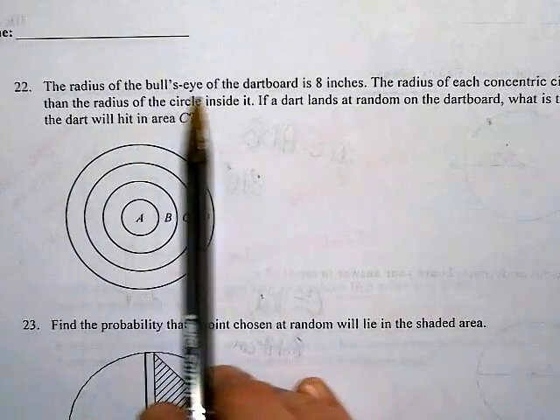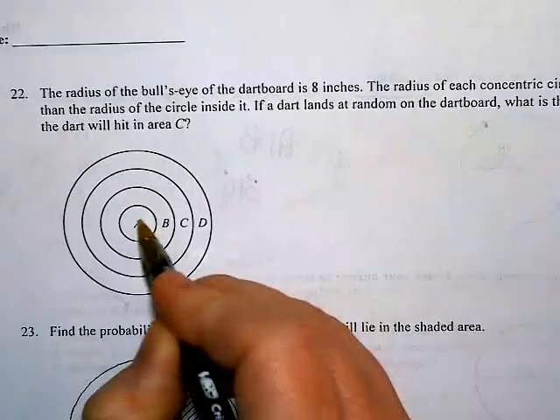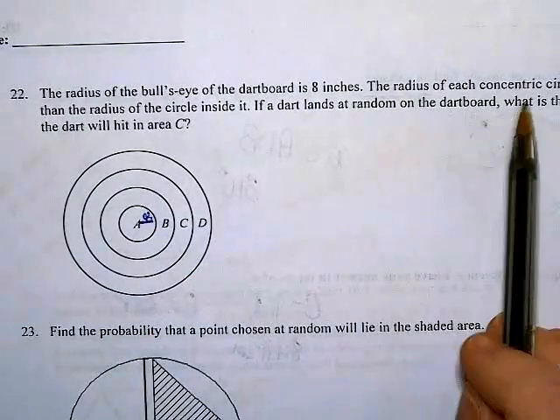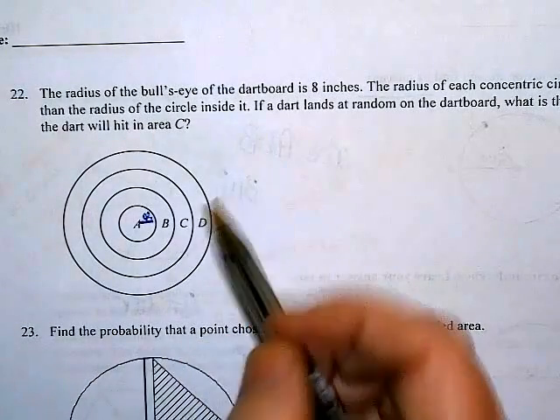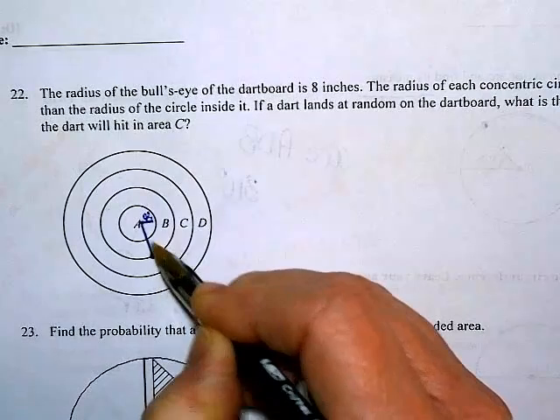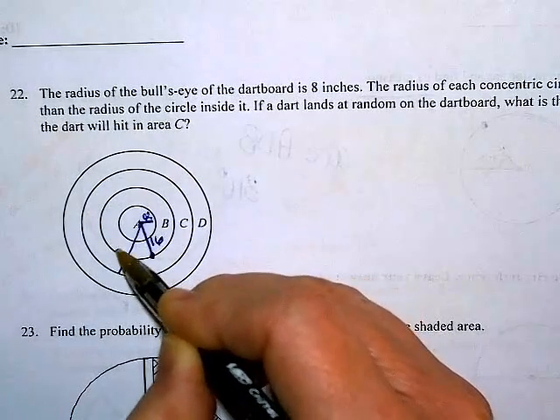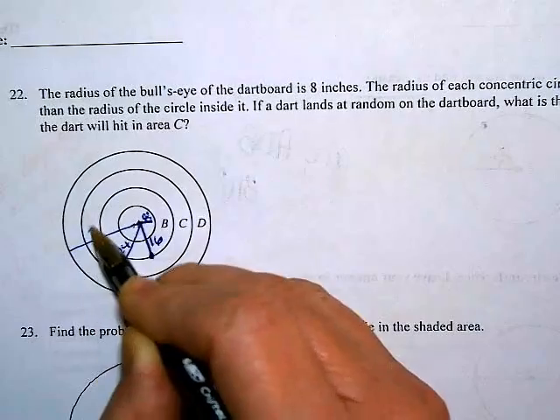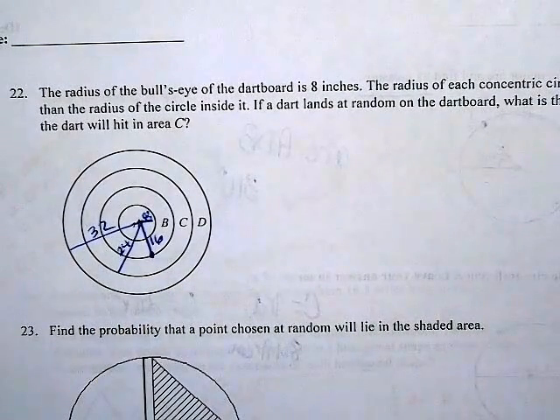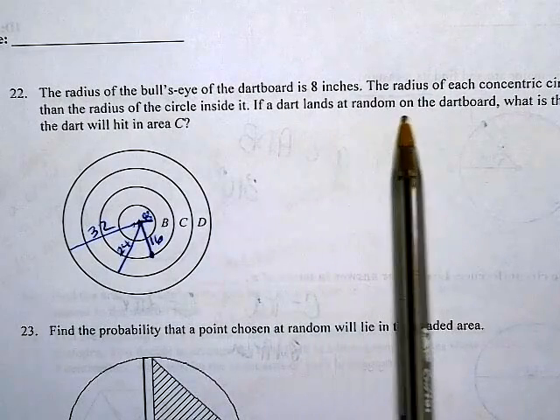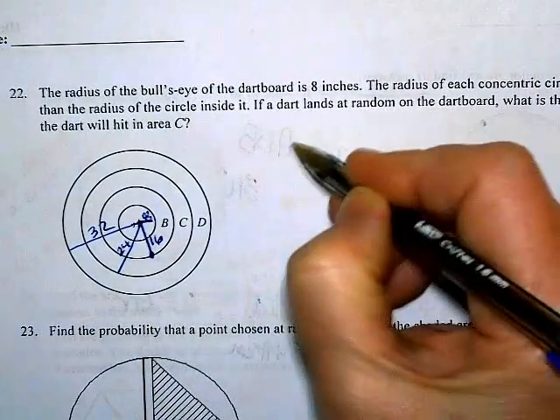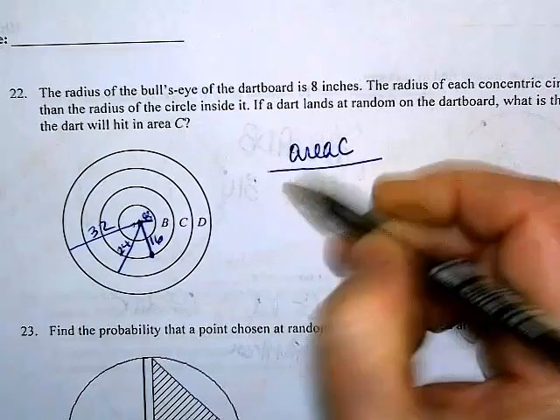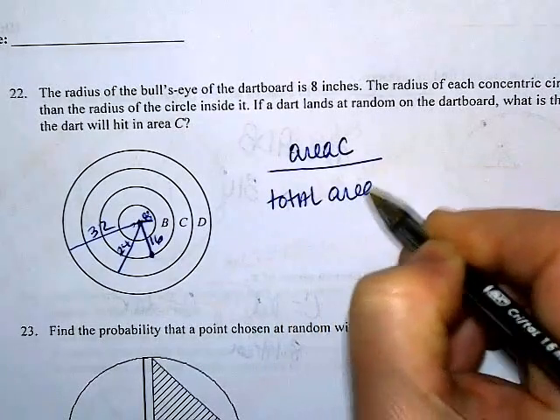Number 22. The radius of the bullseye of the dartboard is 8. That's 8. The radius of each concentric circle is 8 inches more than the radius of the circle inside of it. So the next radius is 16, and the next radius is 24, and the next radius is 32. Is that how you interpreted that when you read that? That was another language. If a dart lands at random on the dartboard, what is the probability that it will hit area C? So I need to find the area of C over the total area. That's how I work that problem.